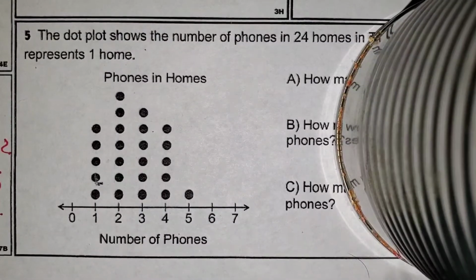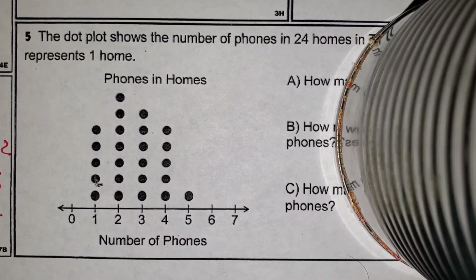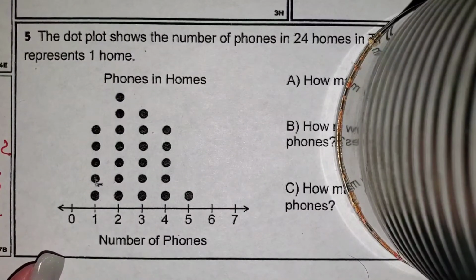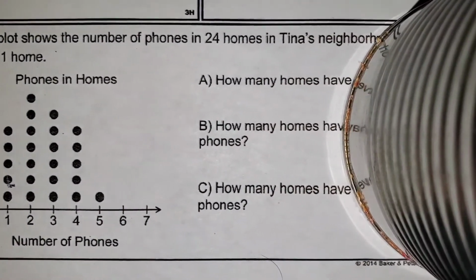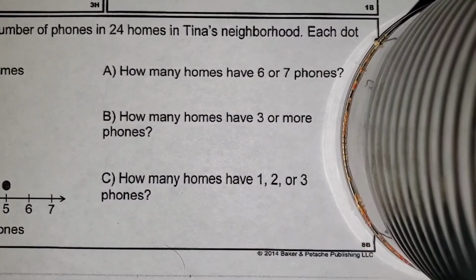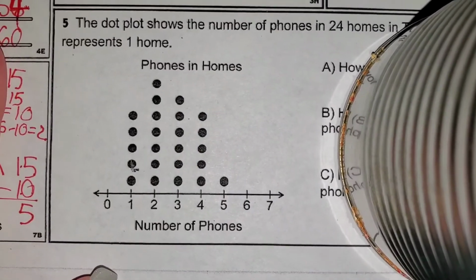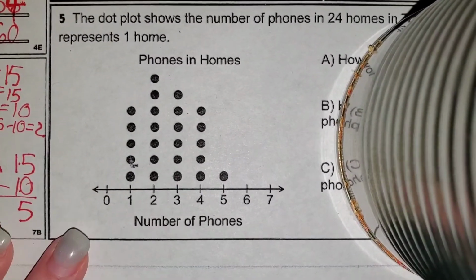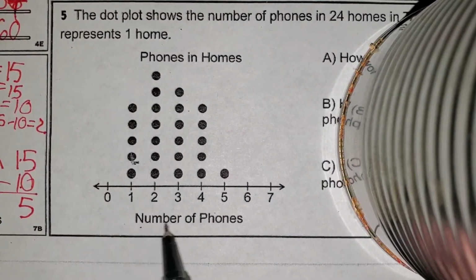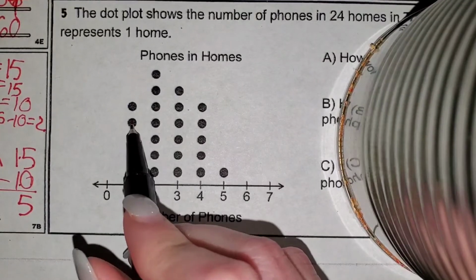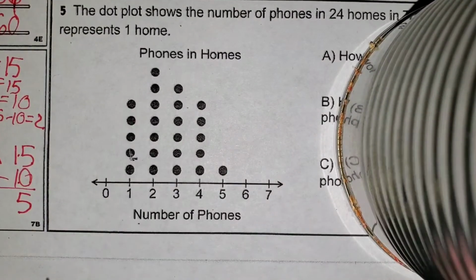All right, number 5. I cannot zoom out any, so I'm going to just slide my can. Okay, the dot plot shows the number of phones in 24 homes in Tina's neighborhood. Each dot represents one home. So remember, the first thing we do when we see a graph is to number it. So the number of phones, and each dot is one home.